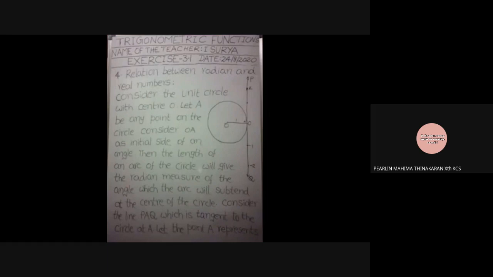Now come to the fourth point, relation between radian and real numbers. Here we are going to discuss the relation between radian and real numbers. Observe this figure. This is a unit circle. The radius of this circle is 1 unit. Here a tangent is drawn at the point A. OA is a radius. At this point A, we have drawn a tangent PAQ.